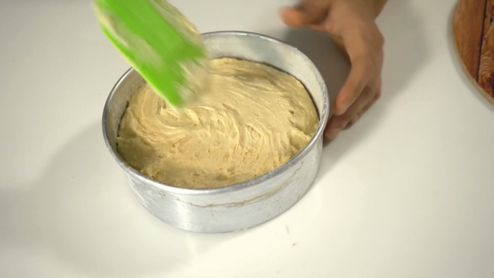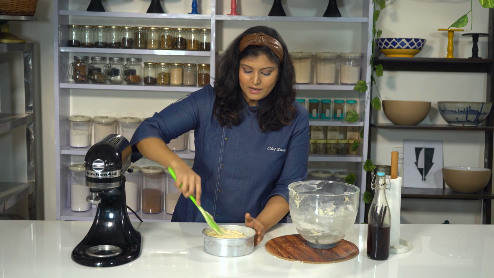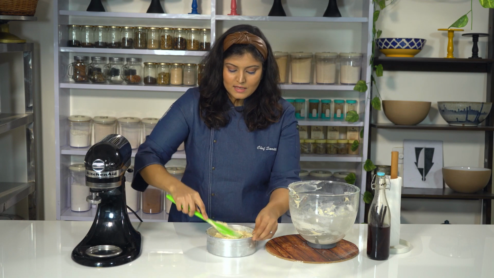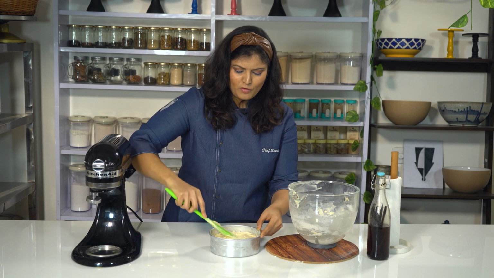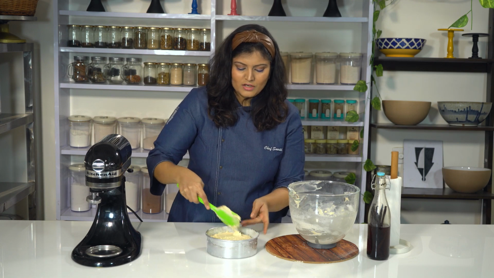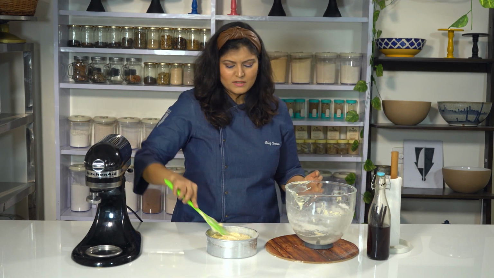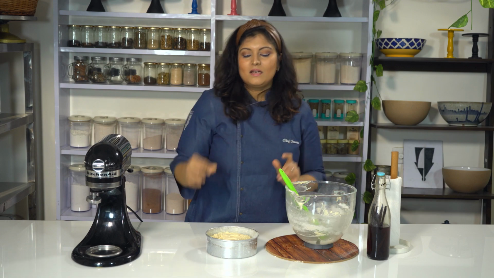Just flattening this up. Now this is going to go in a preheated oven at 170 degrees Celsius for about 40 minutes since this is a 6-inch cake. If you're doing an 8-inch cake, it'll take less, so about, let's say, 25 to 30 minutes. Keep a check on it until it's nice and golden on top, and then we'll serve.